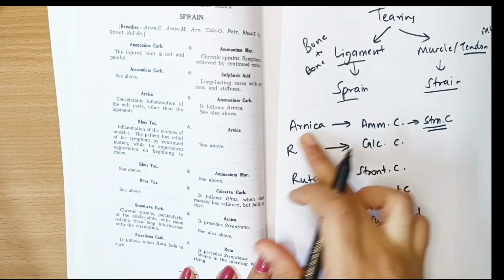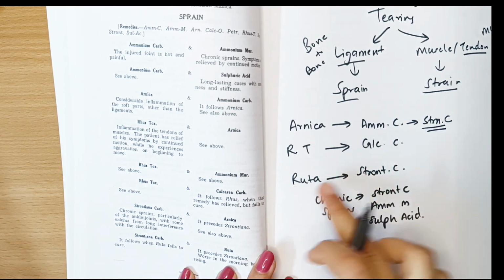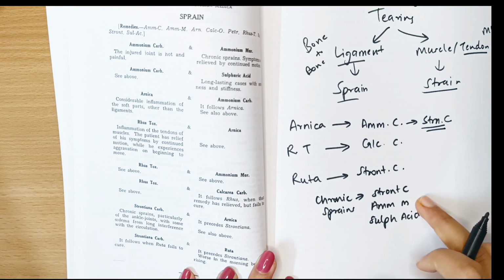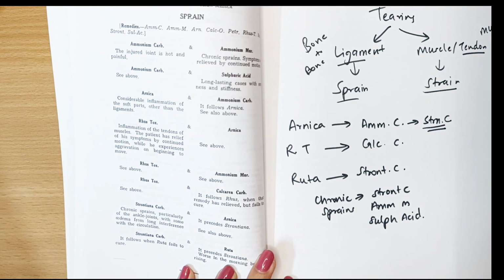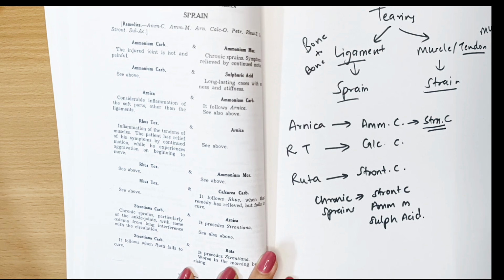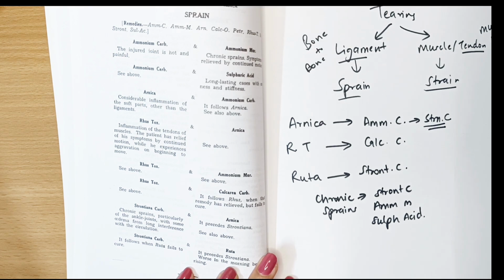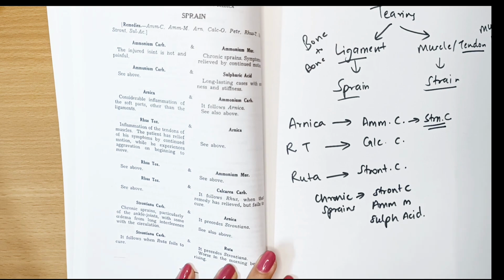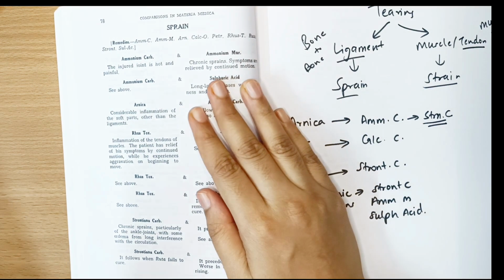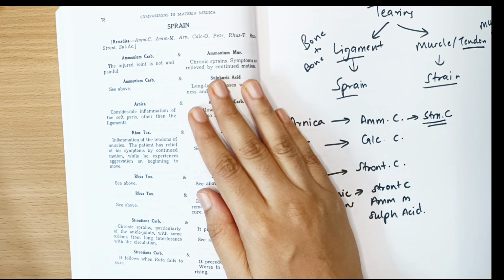First, if you're giving Arnica, it can be followed by Ammonium carb or Strontium carb; Rhus tox, then Calcarea carb; Ruta, then Strontium carb; and for chronic sprains, Strontium carb, Ammonium mur, Sulphuric acid. So that is how we can manage patients of sprains, right? This is how we learn when we study comparative materia medica, and we remember better, and we can help our patients better with this. We've already done one video on comparative materia medica, which was from ML Tyler's materia medica, and I'll also add the link to it after this video.